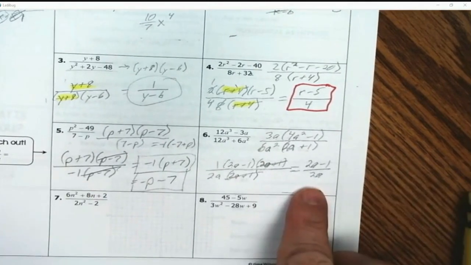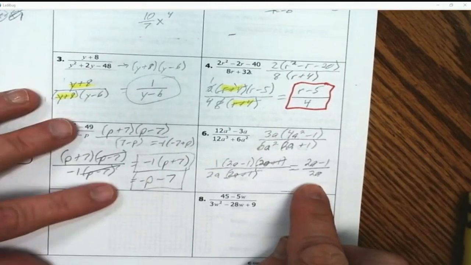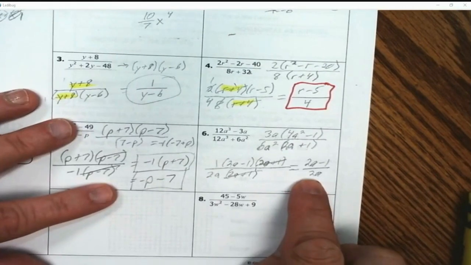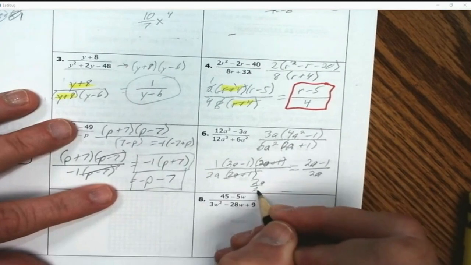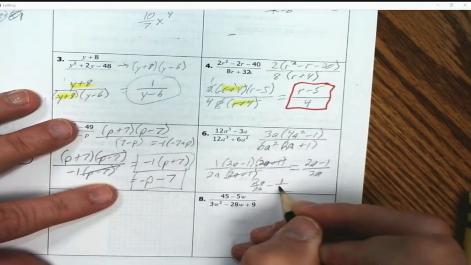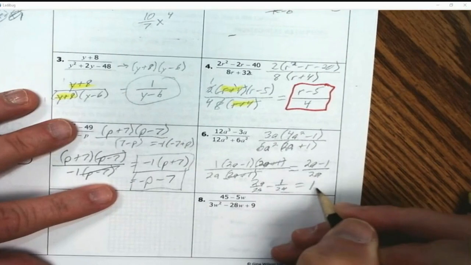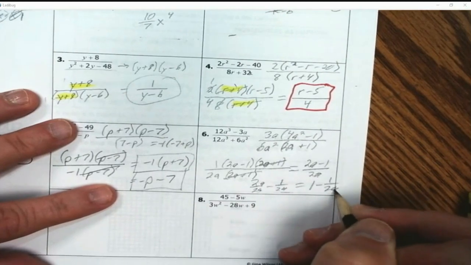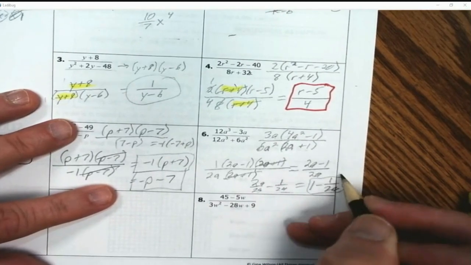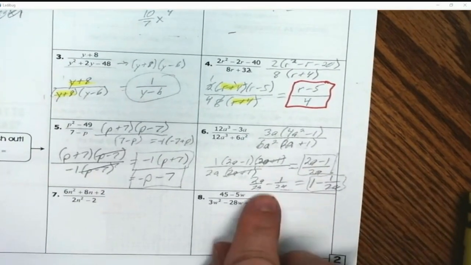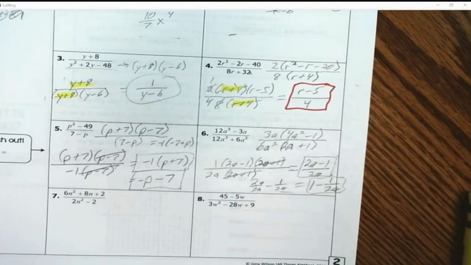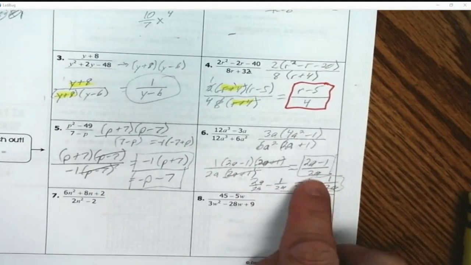Now you look at that and it's like, can I change that? You can if you want to separate it as 2a over 2a minus 1 over 2a, in which case it's 1 minus 1 over 2a. I would take either one. You can do that or you can leave it. They don't cancel out necessarily unless you split it because that negative 1 doesn't cancel out with the 2a.